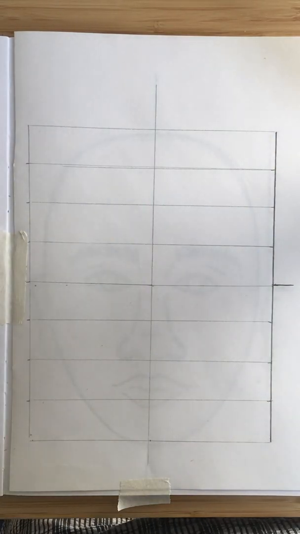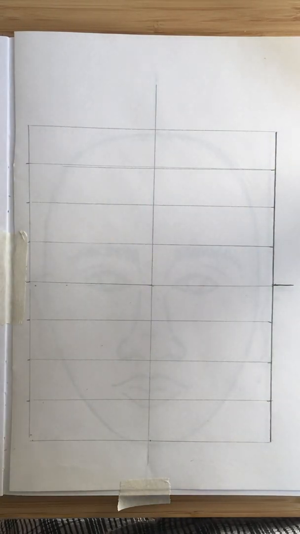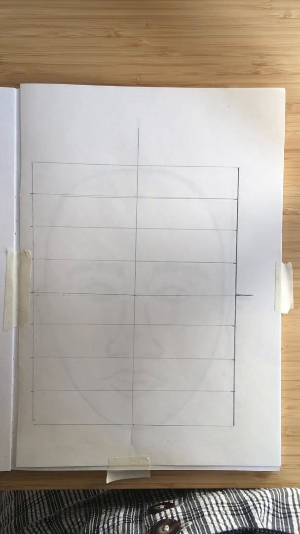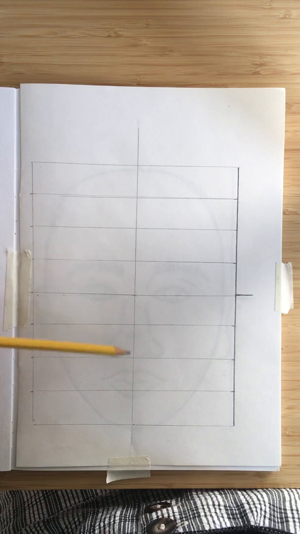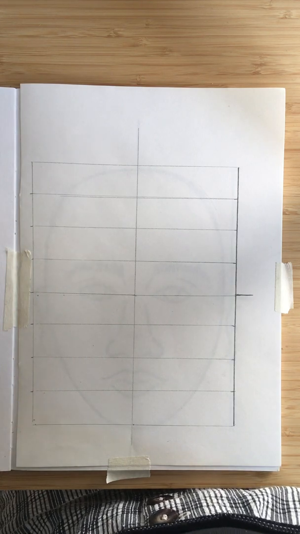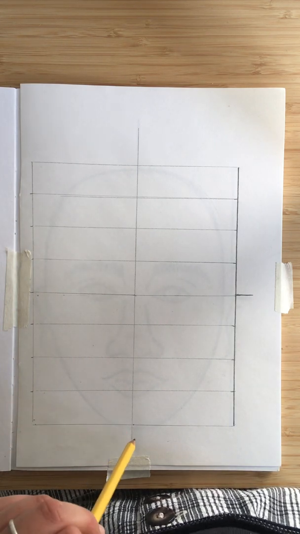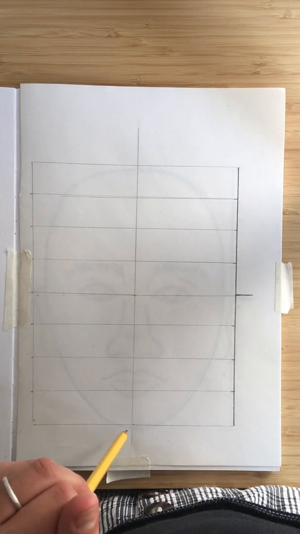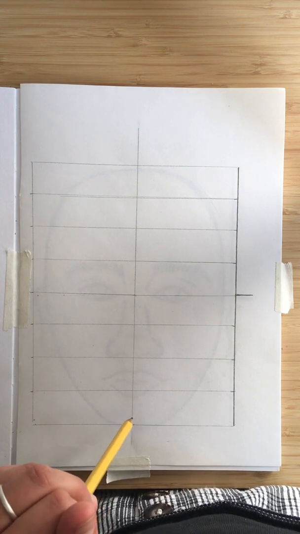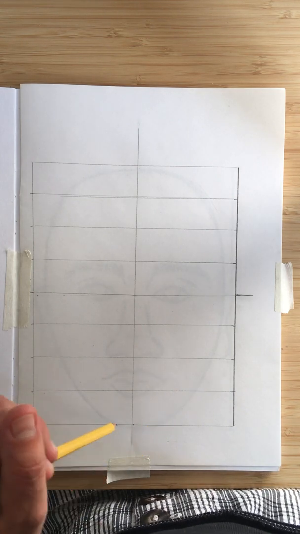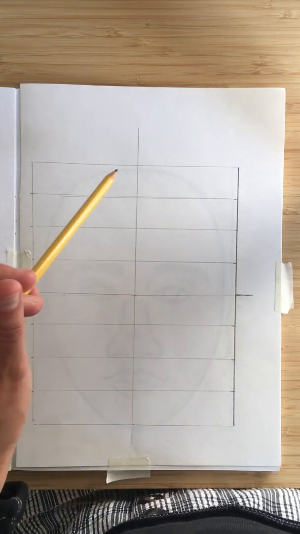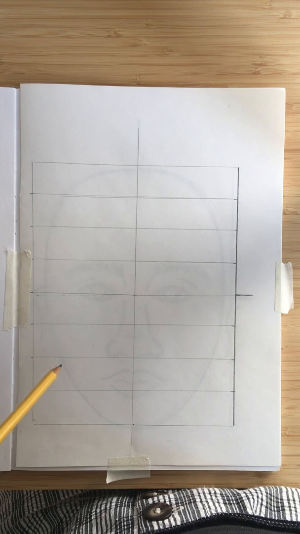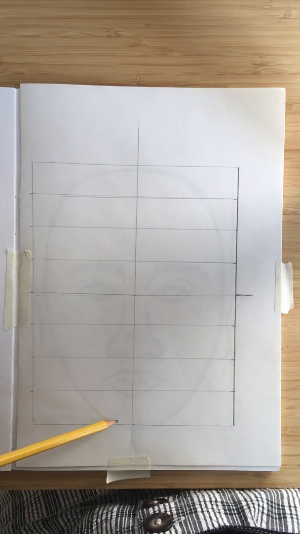So now we've got a grid and we're going to focus first on creating the oval shape for the face. The reason why we've got this center line is because faces are roughly symmetrical. No face is exactly symmetrical, but for the purpose of this video, we need to think about creating an oval shape for the face that is going to be roughly the same on each side.